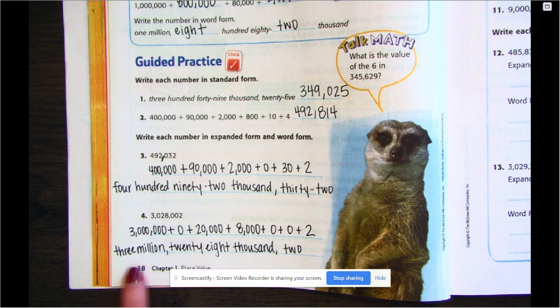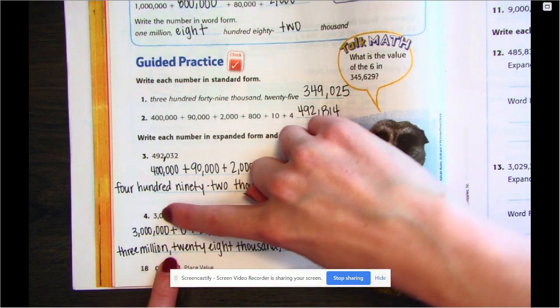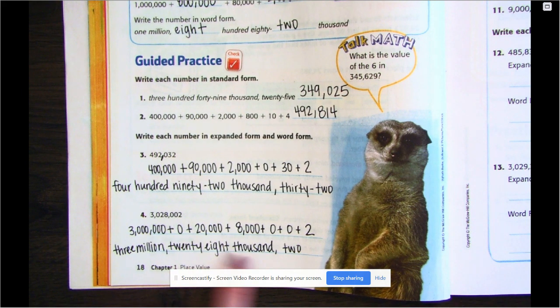This number is 3,028,002. So I wrote 3 million, comma, the comma in the number, 28,000, comma, 2. We don't say "and" because when we say "and," it means that you have a decimal in the number, and we're not working with decimals anymore. We're going back to just working with whole numbers.